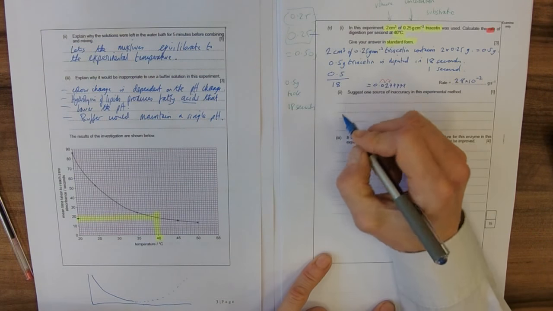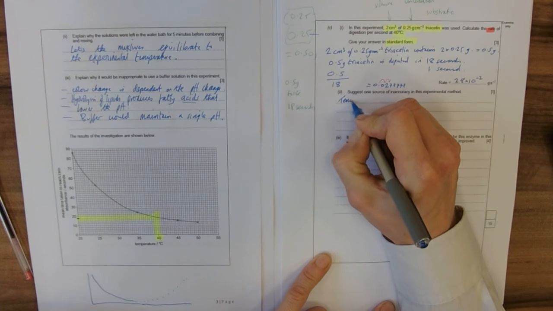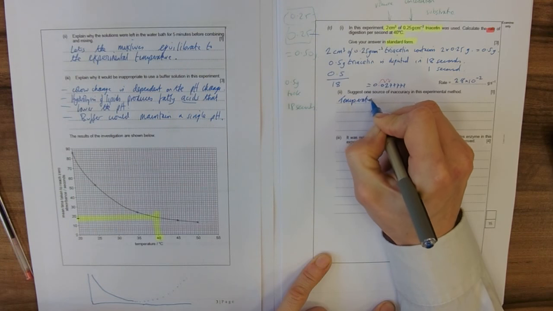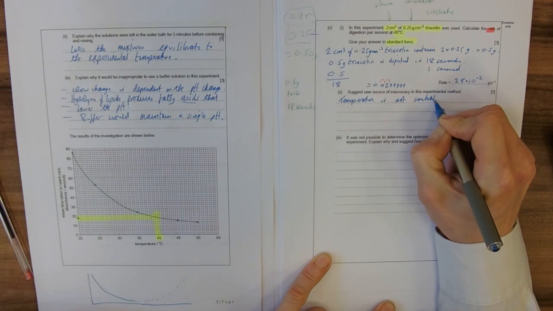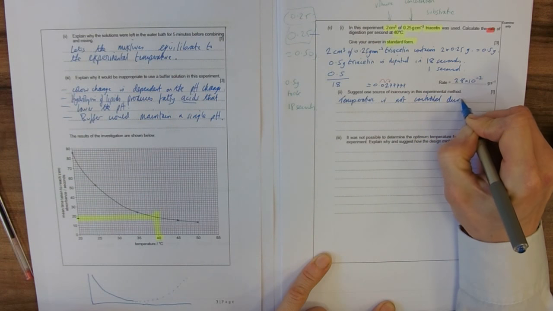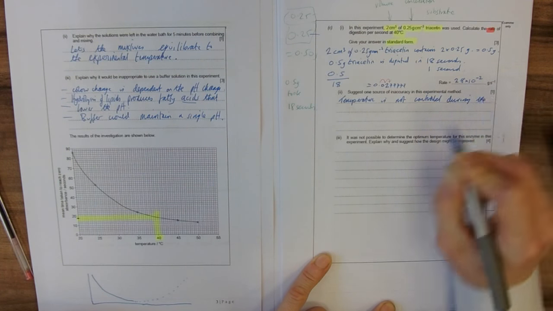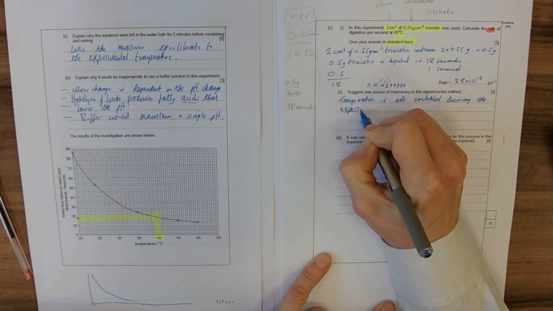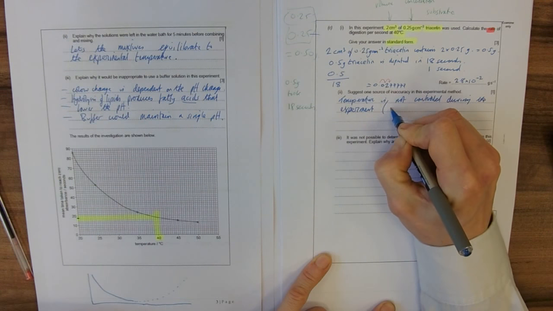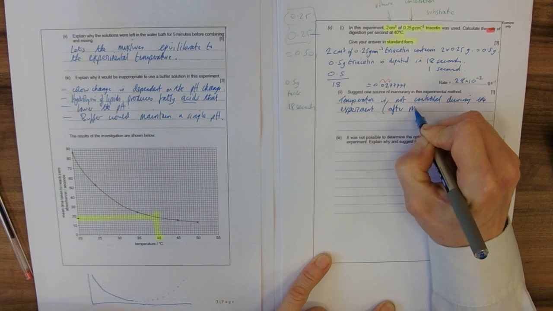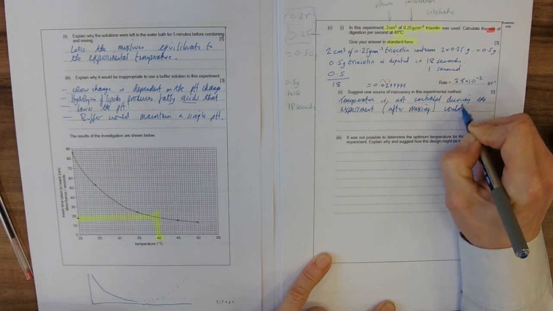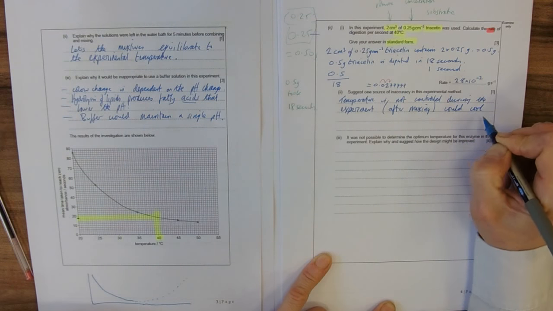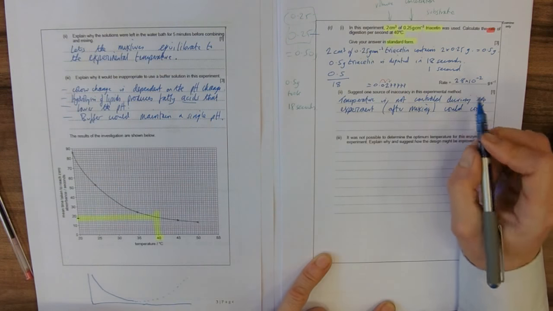So temperature is not controlled during the experiment, after mixing. It could cool, these 50 might cool.